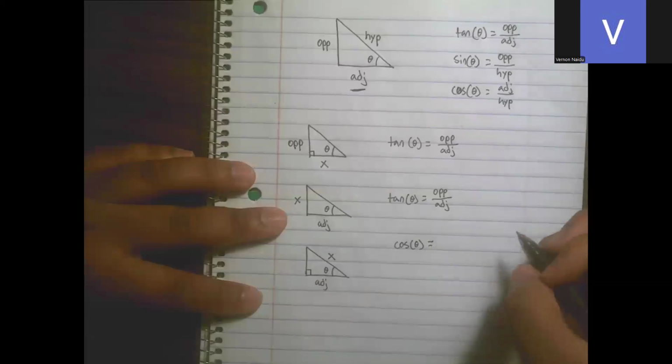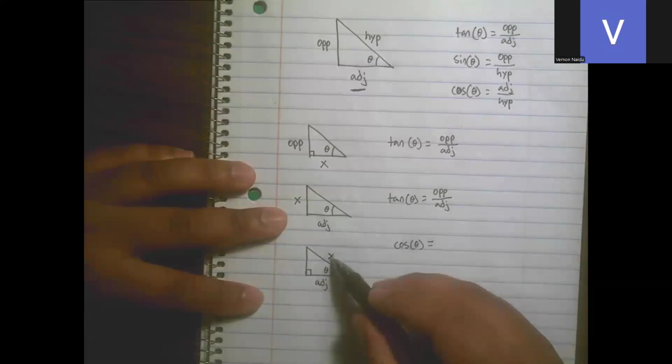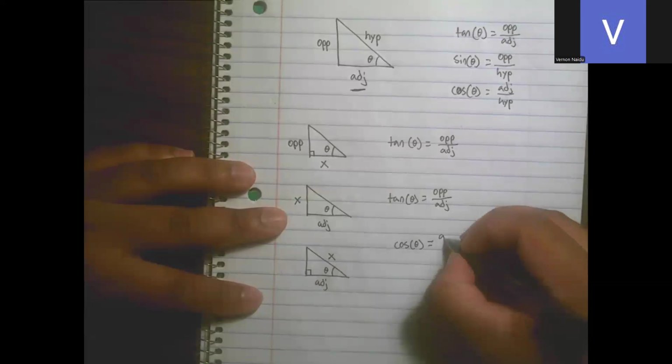Because cosine specifically works with an adjacent side to the angle and the hypotenuse. And we're given an angle and we're given an adjacent side, so we can solve for that x.